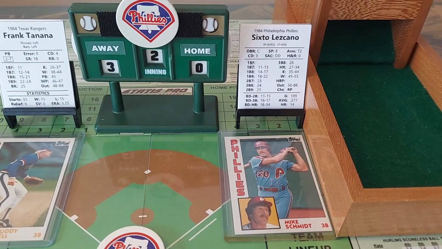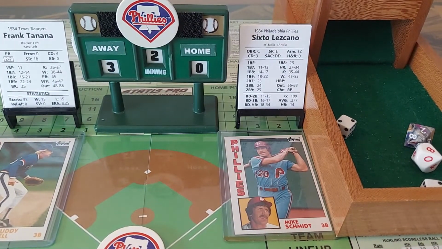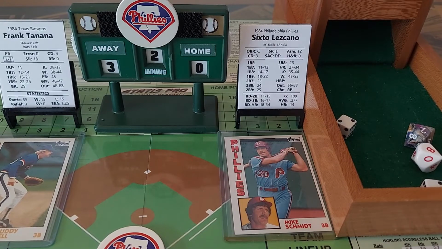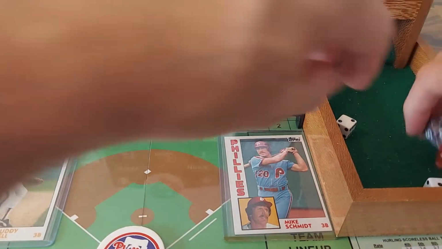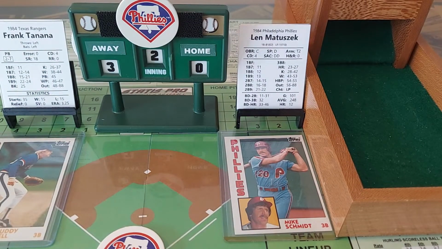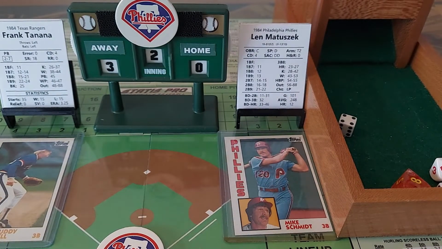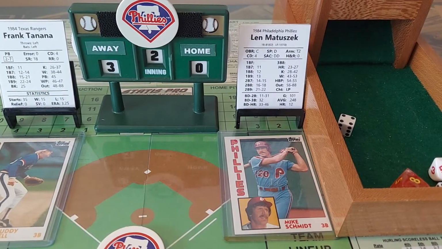Sixto Lezcano leads off the last of the second inning for the Phillies. 472 off Tanana's card. That's going to be an out. Right-handed power hitter, a fly ball to left field. Tracking is Mickey Rivers, and he makes the catch. 1 down. Len Matuszek. 881 is off the batter's card. That's going to be an LP out. LP is a ground out to first base. Error check is none. 2 outs.